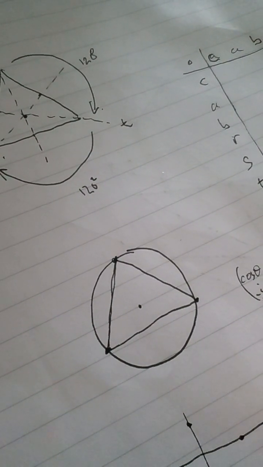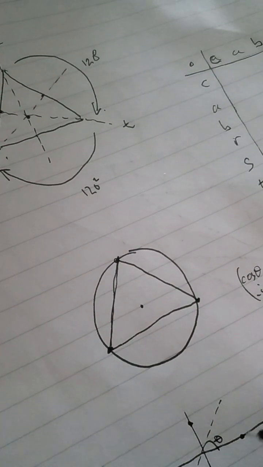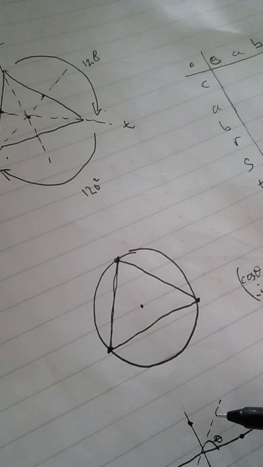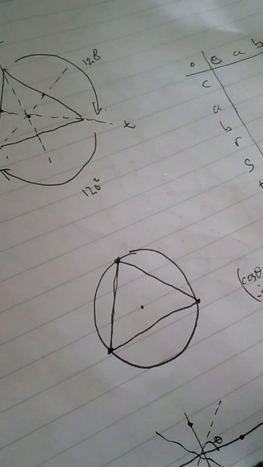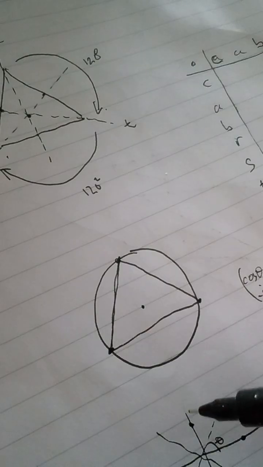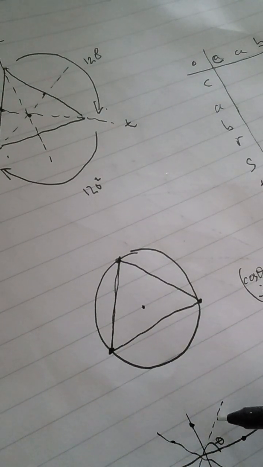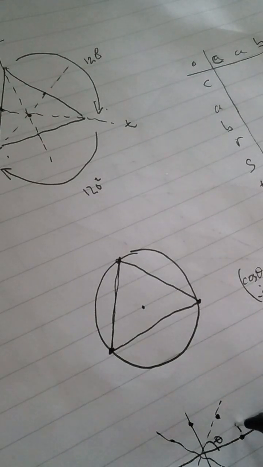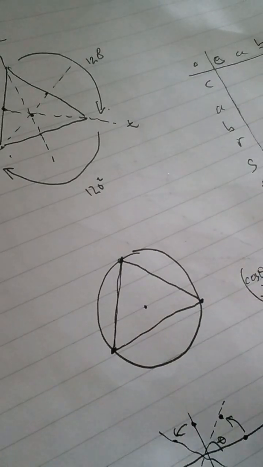And it rotates it through theta to, that goes to there and that goes to there.